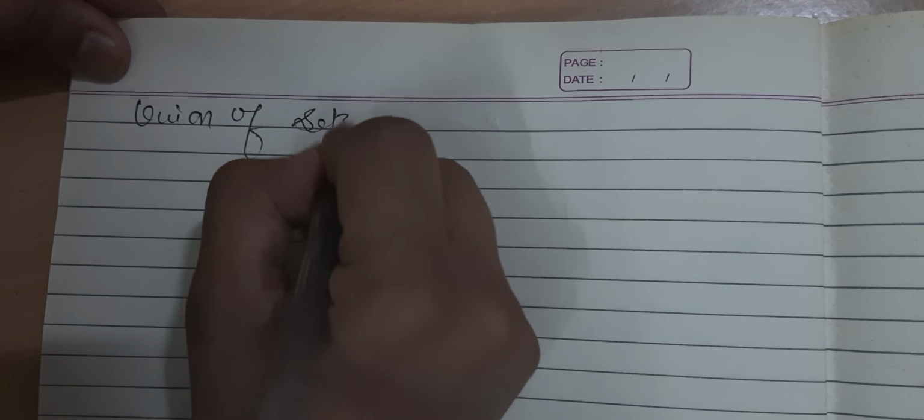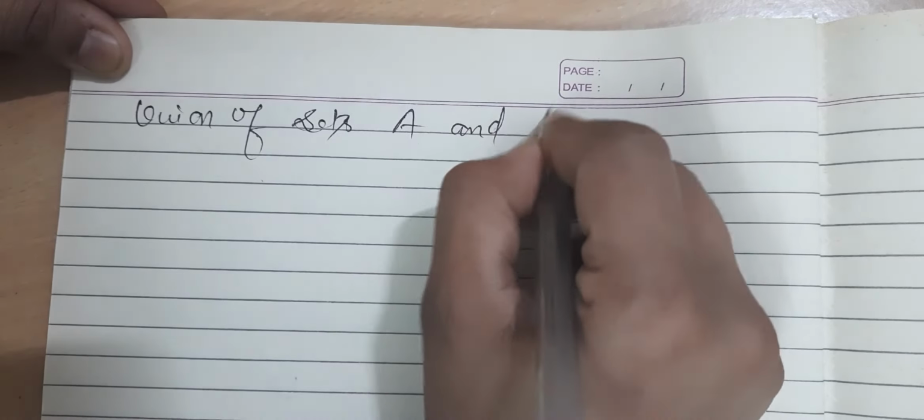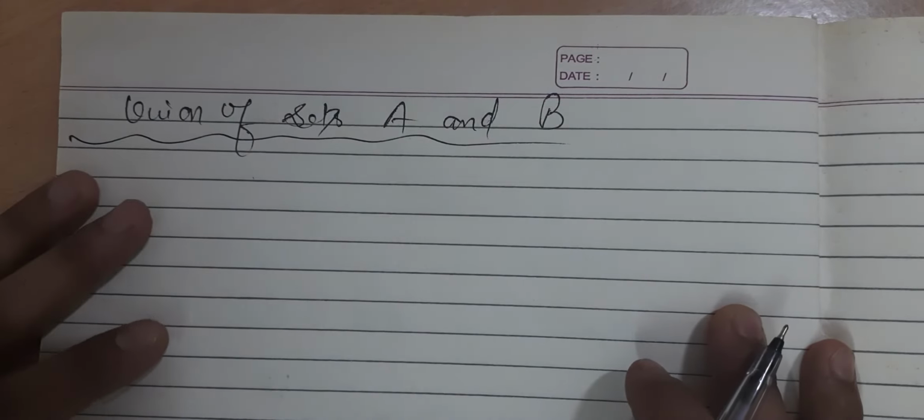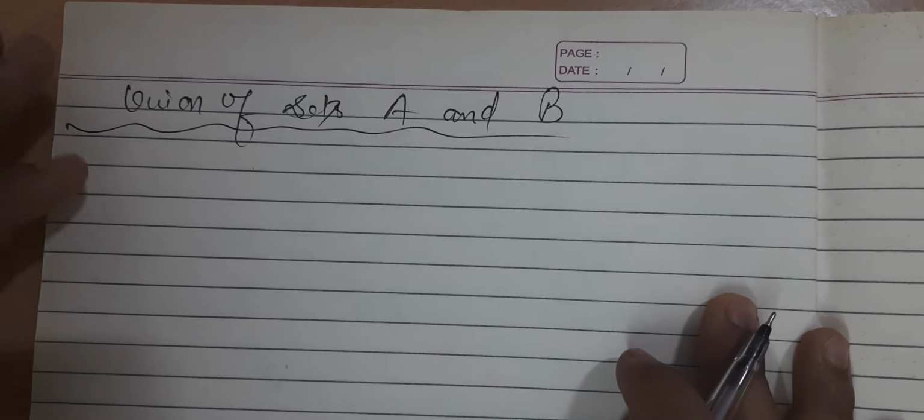Now, in brief we have seen the definition of union and intersection. Now how to represent the union of two sets and the intersection of two sets using a Venn diagram? So we will see it now. Union of sets A and B. We will take U as a universal set.